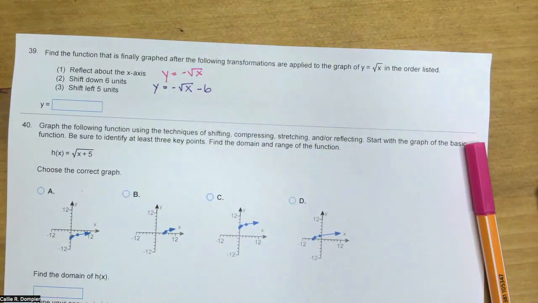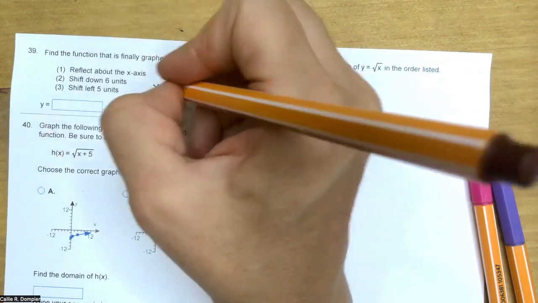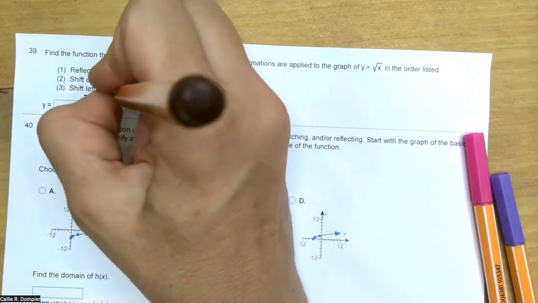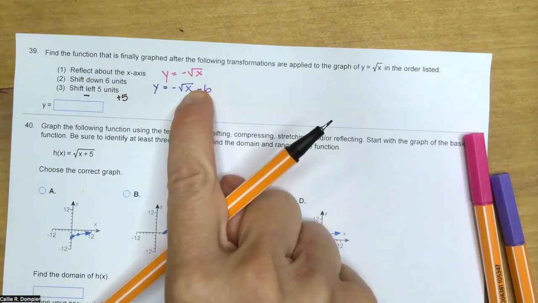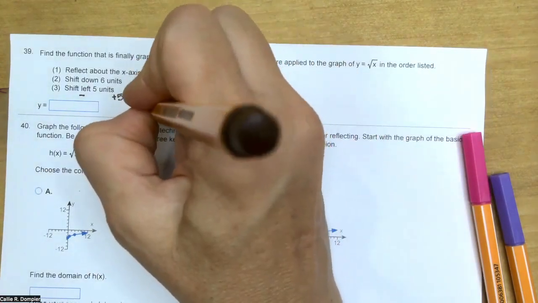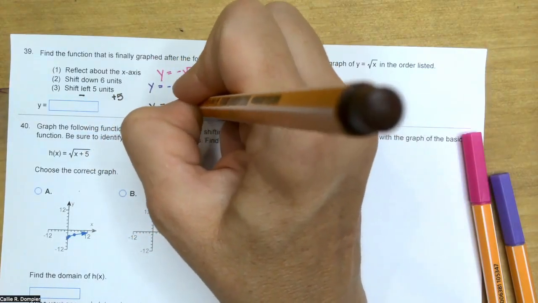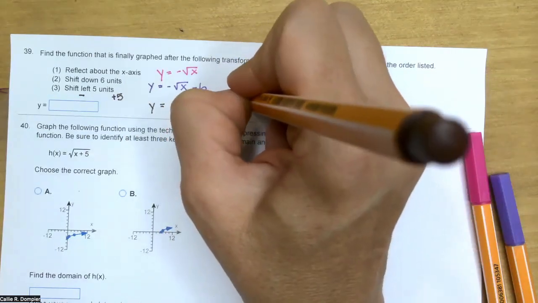And then left 5 units, right? Left and right is going to be our x. And it's the opposite, right? Left is a negative, so we want to add 5. Where do we add it? We add it underneath the radical. So it's y equals negative square root of x plus 5 minus 6.